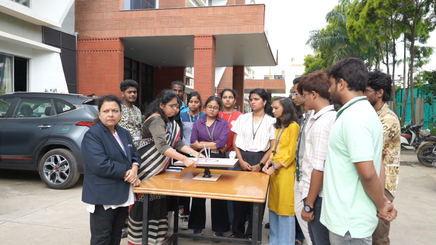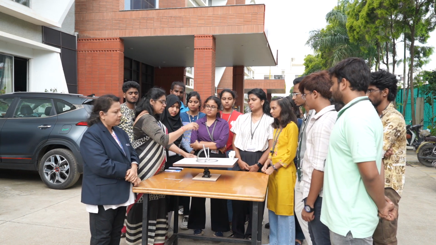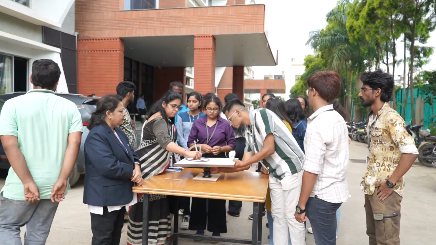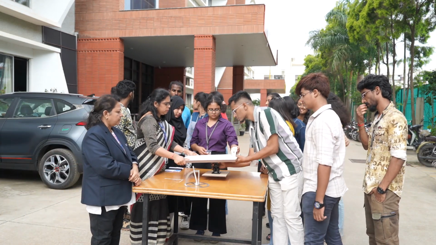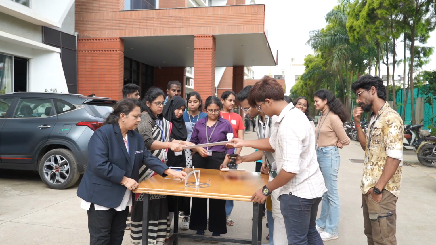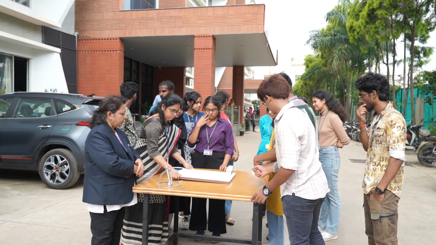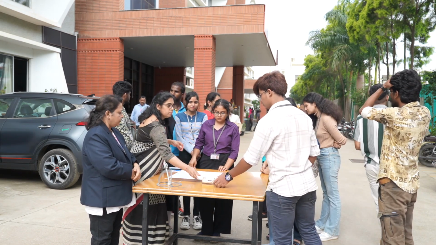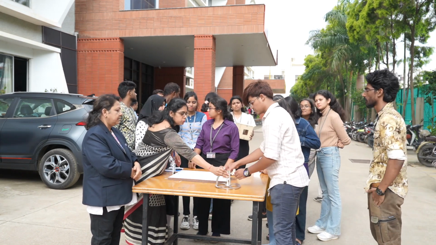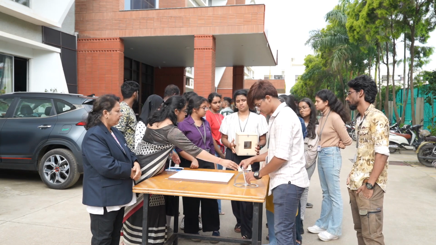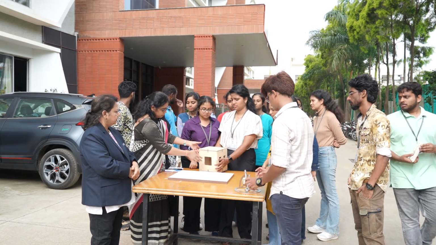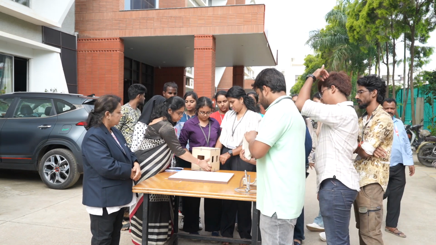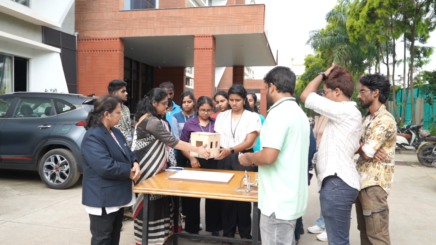Now, we will remove this. Please bring the model, the house model. Yeah, you can remove the piece. Yes. Yeah, or you keep it. Yeah, you keep it there. Yes. Place it there.